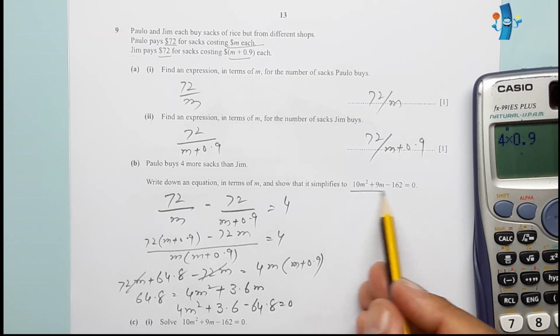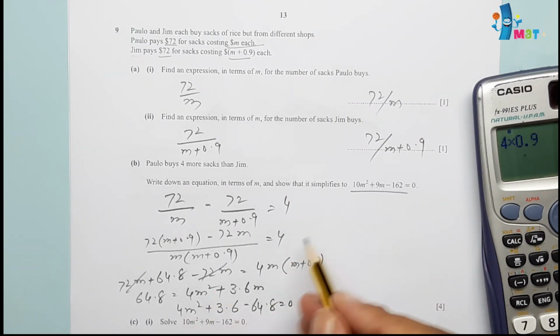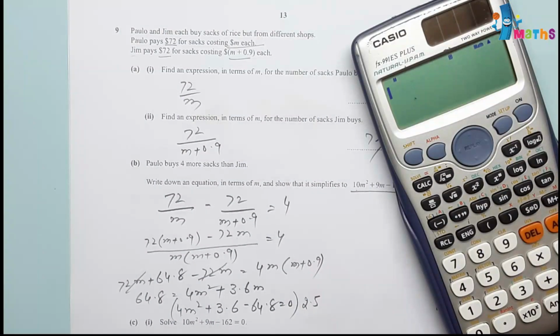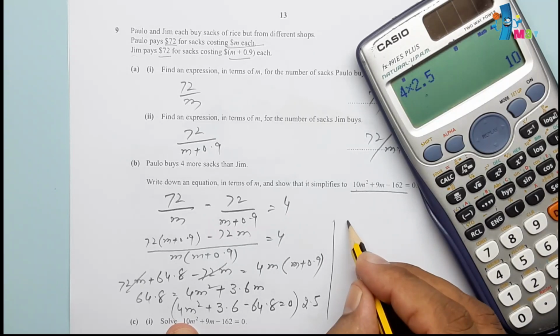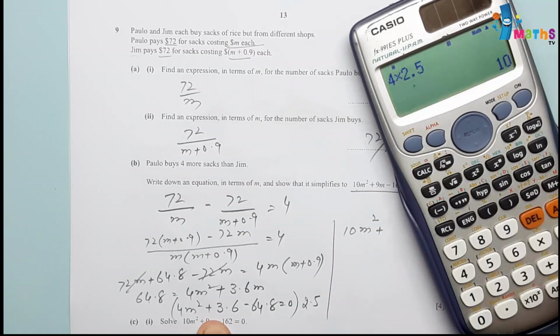Now if we check, this is the equation which we have to show. If we check, this is 4, this is 10. So if we multiply this equation by 2.5, we will get the required equation. So 4 multiplied by 2.5 will be equal to 10. So we can write 10m squared plus 3.6 multiplied by 2.5 will be equal to 9.